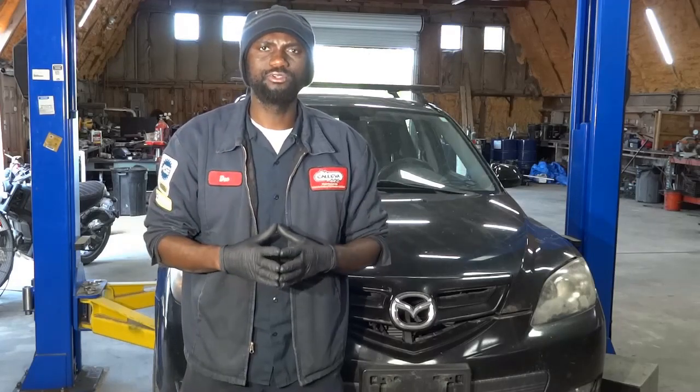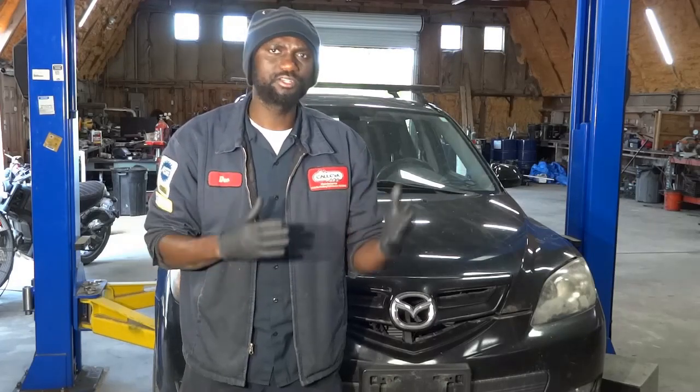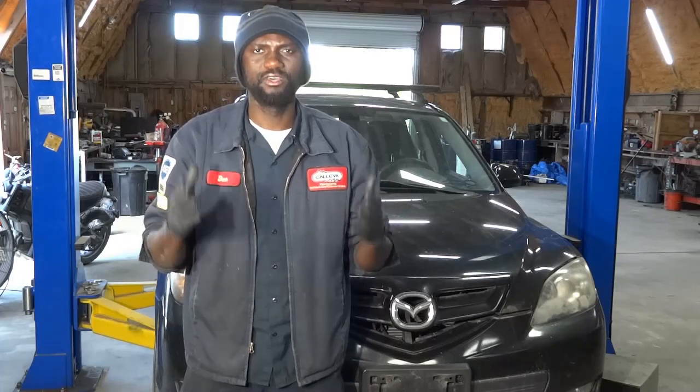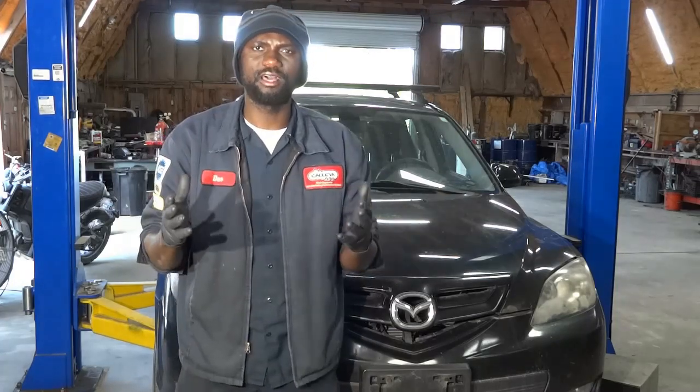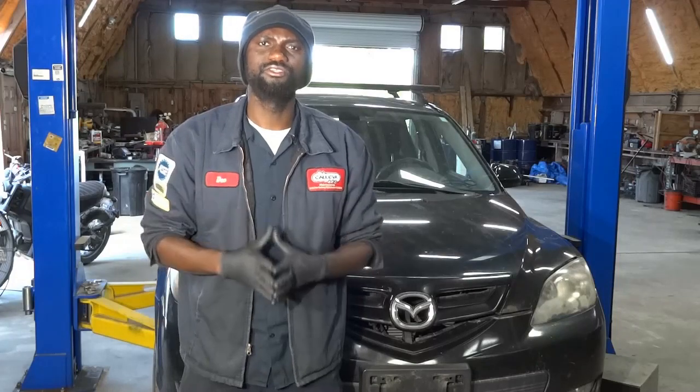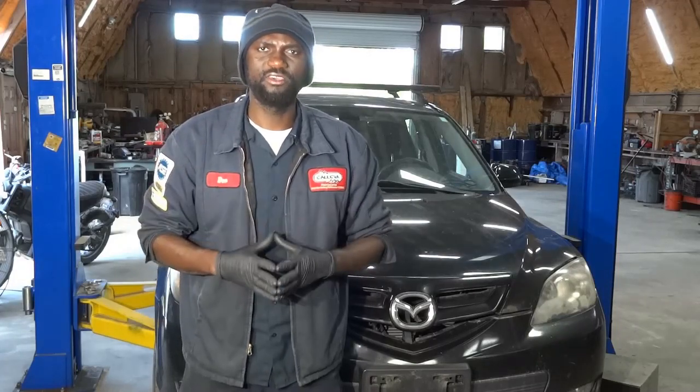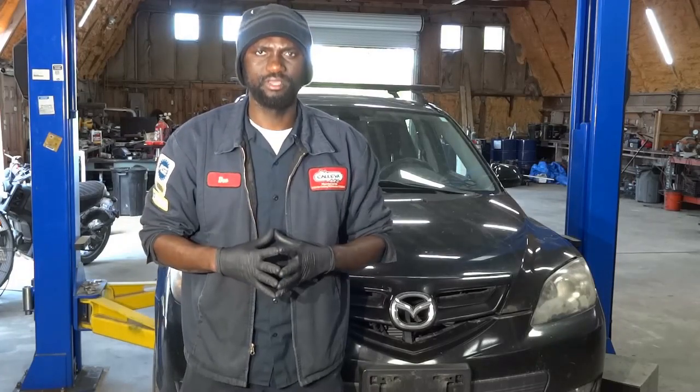Once we get the trouble code, then we will know what direction we can go so we can fix whatever is causing the check engine light to remain on while the engine is running. So now let's go inside the vehicle and confirm the customer's complaint.